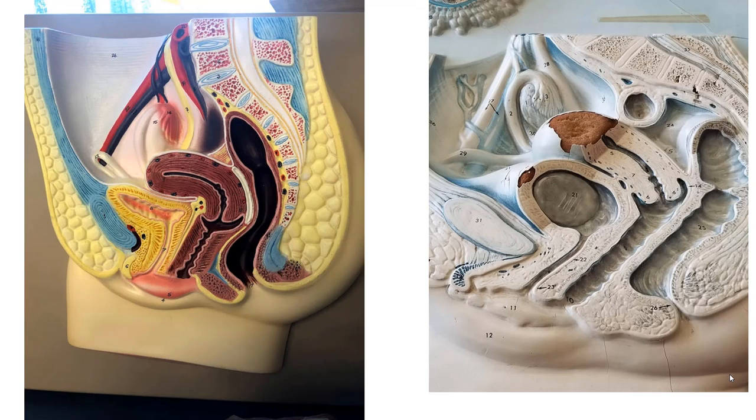All right, this short presentation is going to be on the models and microscope slides related to the reproductive system. So here we have a model of the female reproductive system. As we go through some of these features, here's actually the urinary bladder that we've seen before. Here's the urethra. This is the vagina, and here's the uterus.